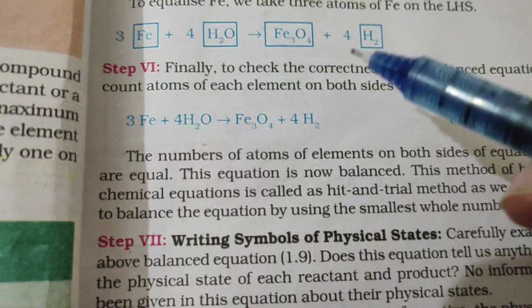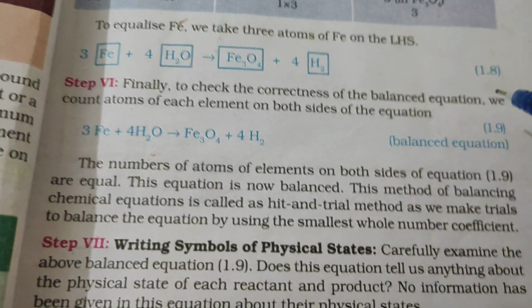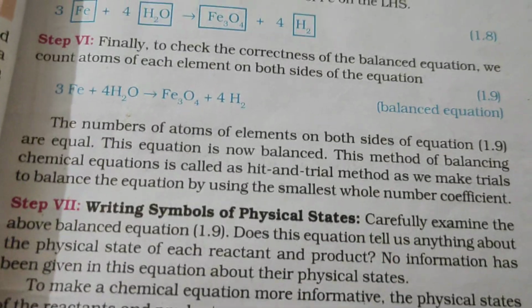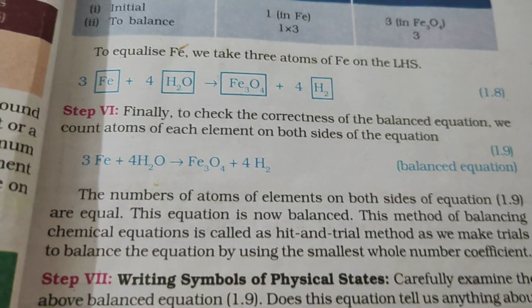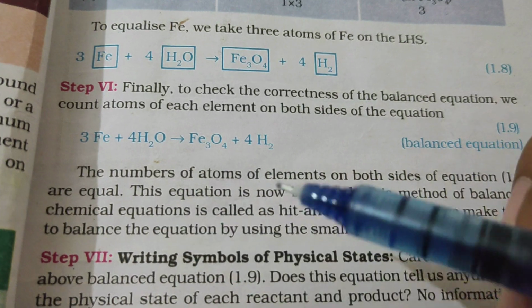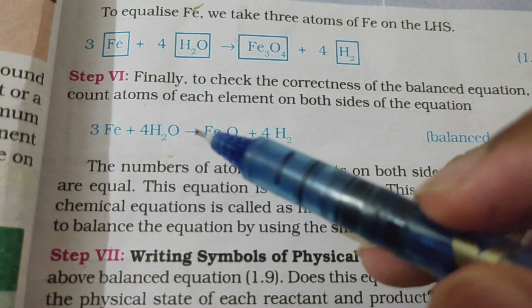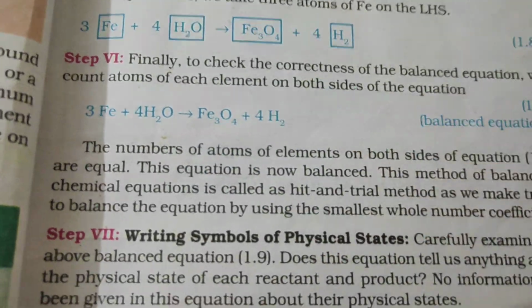Now let us match it. Finally, to check the correctness of the balanced equation, we count atoms of each element on both sides. This is also how you can check your balanced equation yourself. You just need to match the number of atoms on both sides. Is it the same on both sides of the arrow? Are the number of atoms the same? If yes, then it is a balanced chemical equation now.